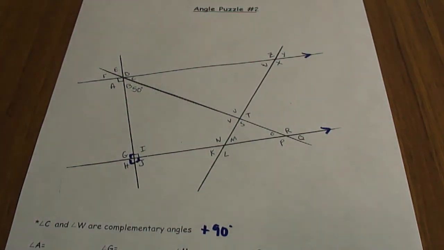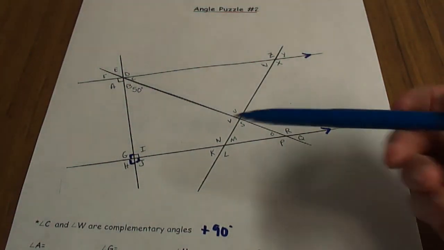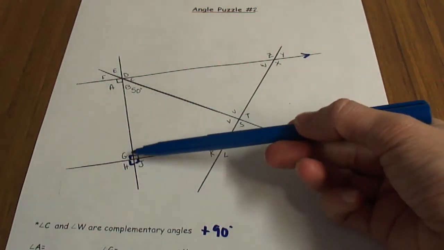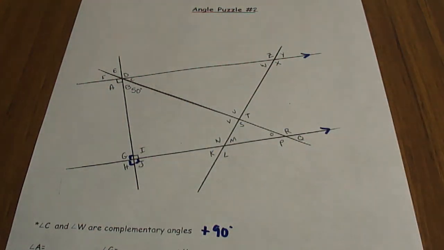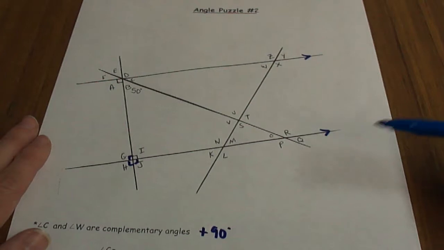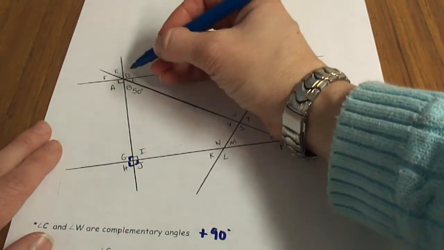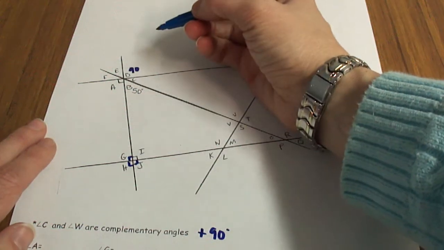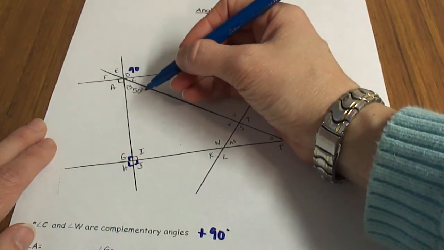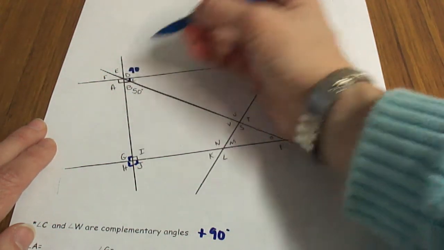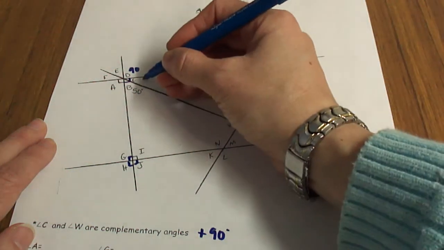This is Angle Puzzles 2. We can start off with a right angle in this corner, creates 4 right angles here, making these lines perpendicular. These are parallel lines, so up here it's perpendicular as well. A is 90, so D is also 90 degrees. If B is 50, I know that B and C together add up to 90, so C must be 40.